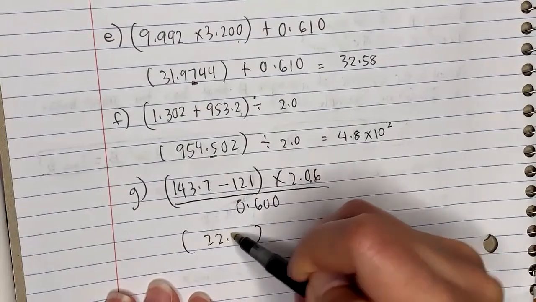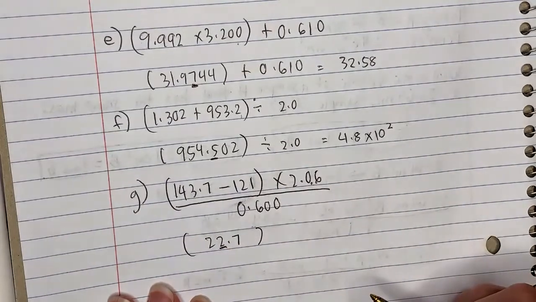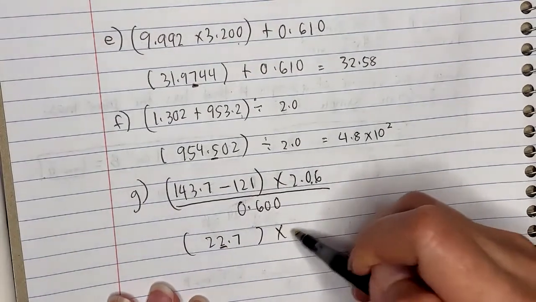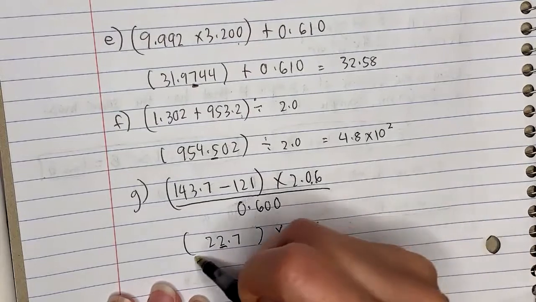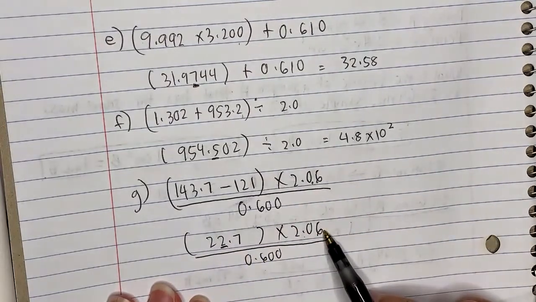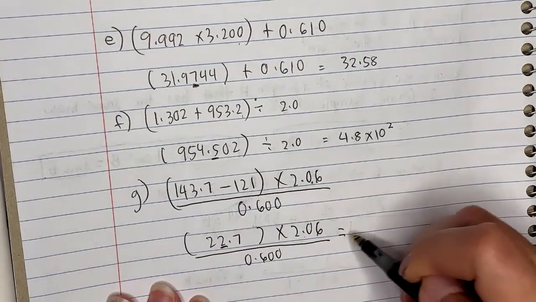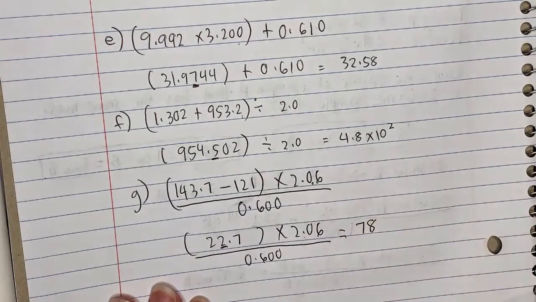You get 22.7 when you subtract it. But remember, we keep no decimal place. I underline my 2 there. And then I do times 2.06 divided by 0.600. So that's 3 sig figs, 3 sig figs, 2 sig figs. So my answer will only have 2 sig figs.